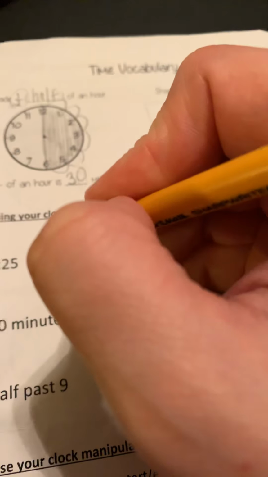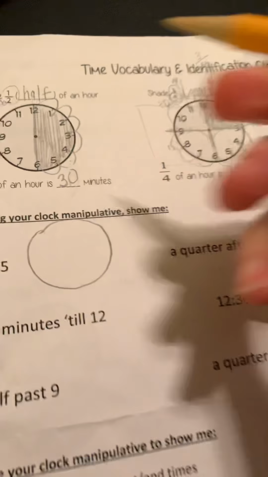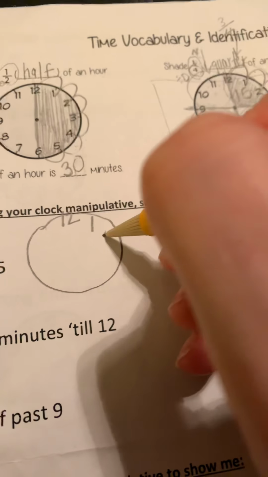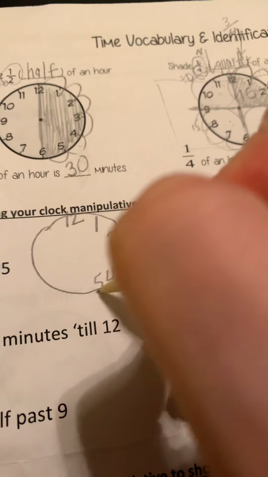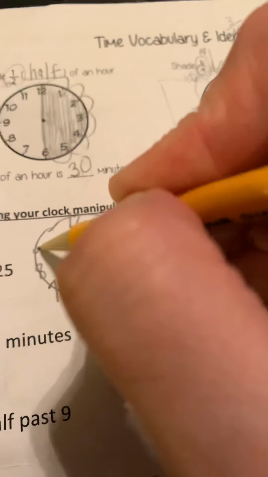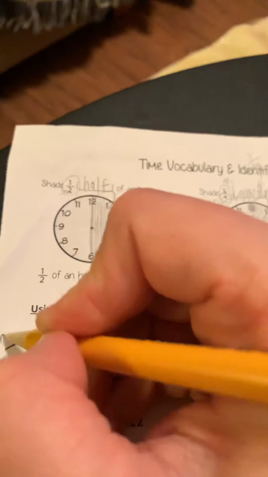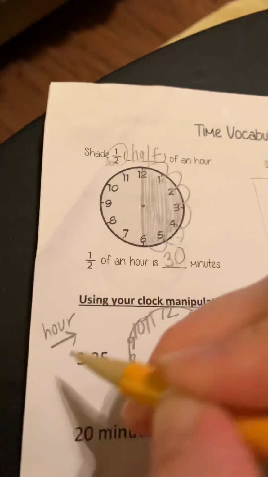Before we begin, I want to ask you some questions. 3:25, so I'm going to draw a pretend clock real quick. Y'all just watch. Which hand is the hour? The short hand, that's right. How do we know? Short word, short hand. See, Landon's even remembering.